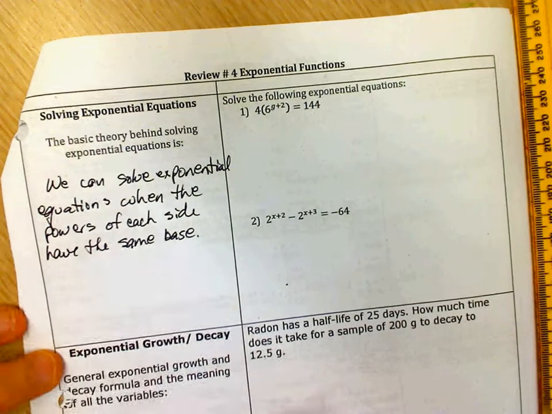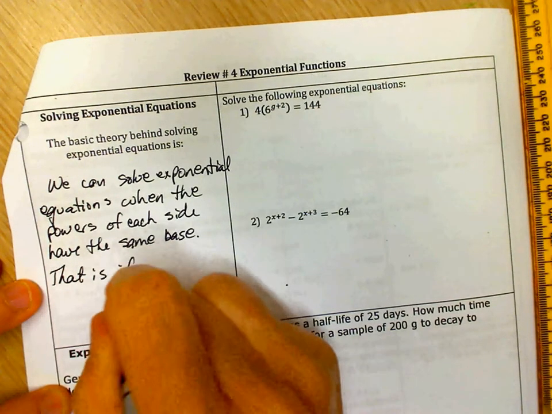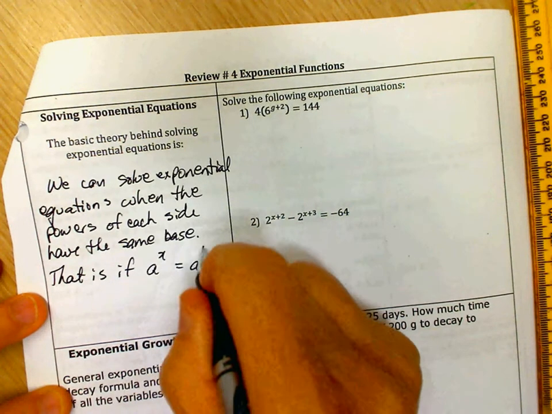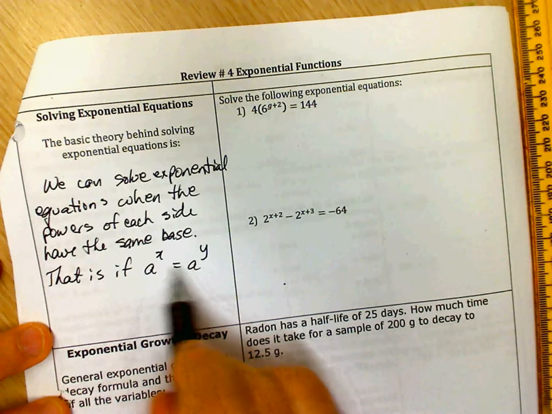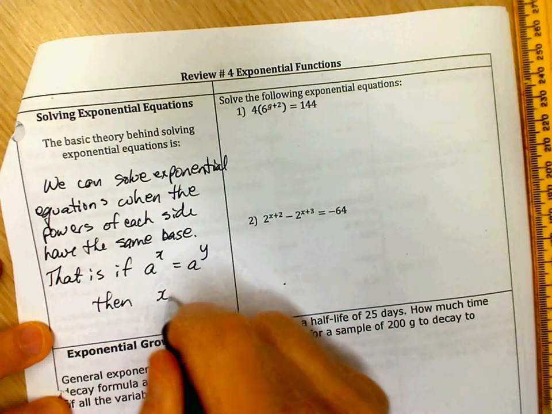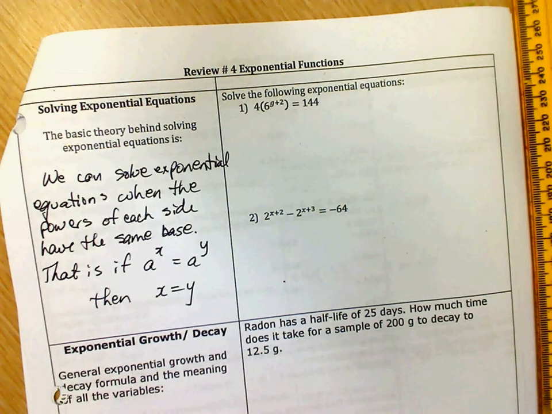If a to the x equals a to the y, if the bases are the same, then we know the exponents must be equal. So let's try a few examples of solving exponential equations.